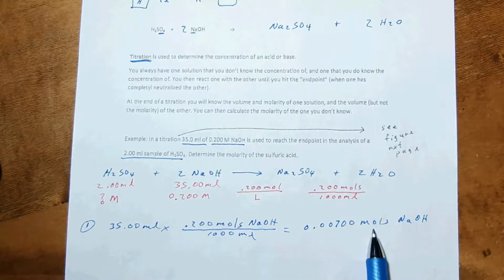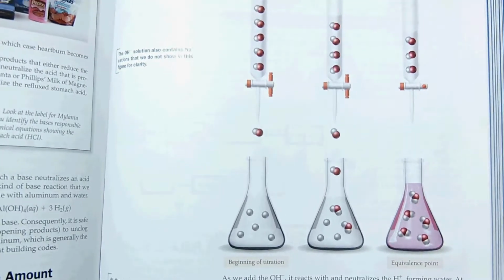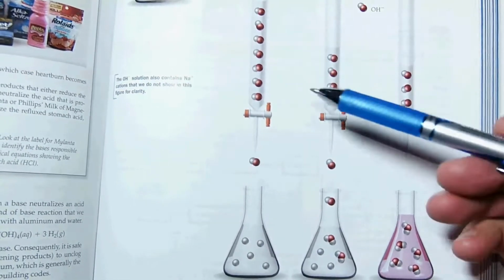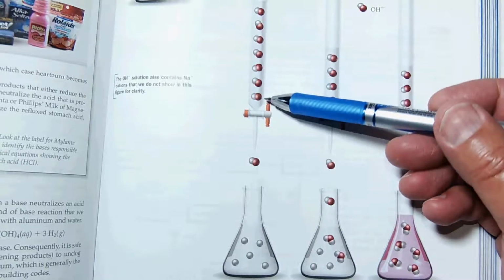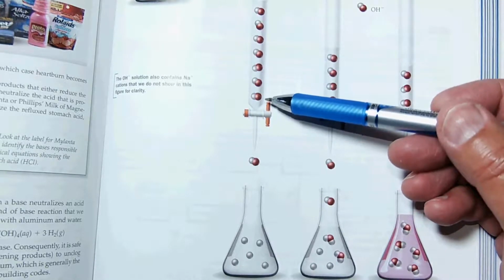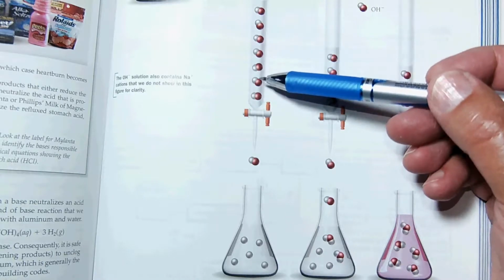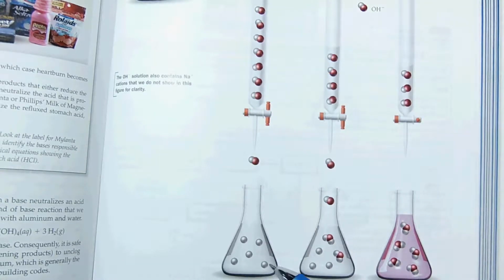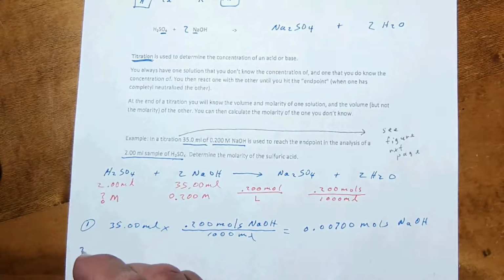What that number represents is, in this procedure, how many moles of the sodium hydroxide came out of the burette. So if we know moles of sodium hydroxide, we can find moles of the acid. And how do we relate the two? Oh, a mole to mole ratio.